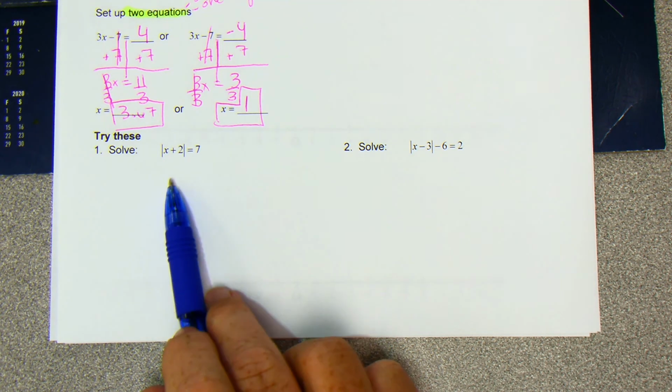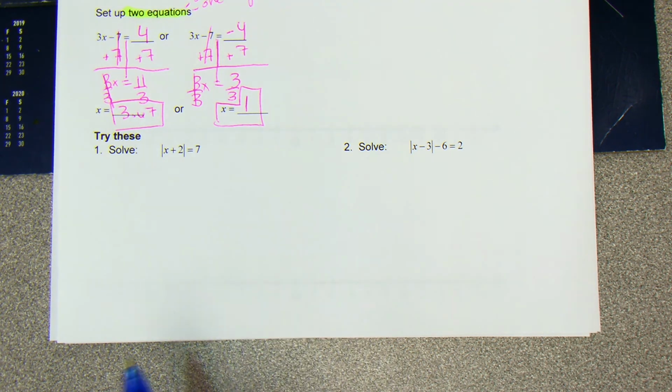So typically if we were in class, we would have you guys try these on your own. That's why they're called try these, but obviously we're not, so I'm just going to go ahead and do them and you guys can follow along.